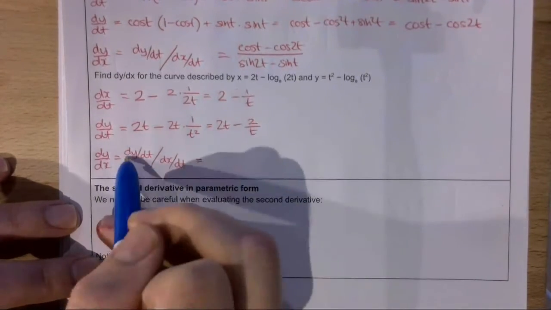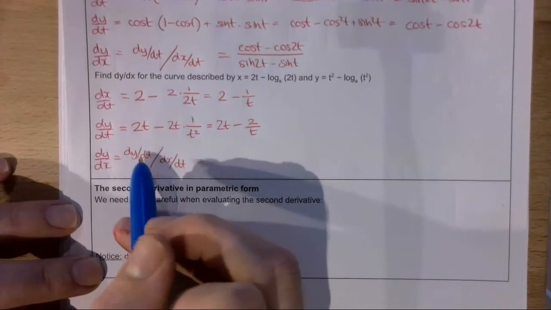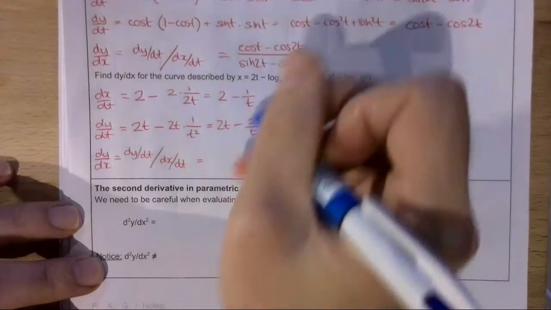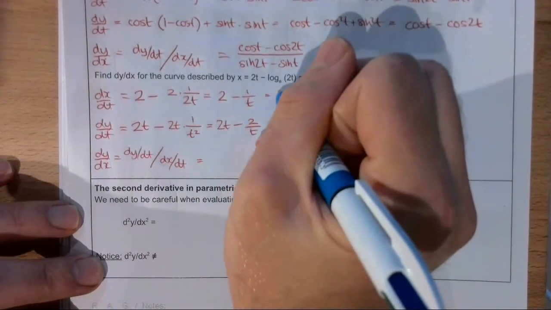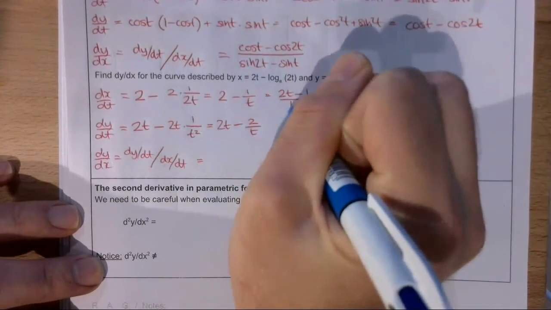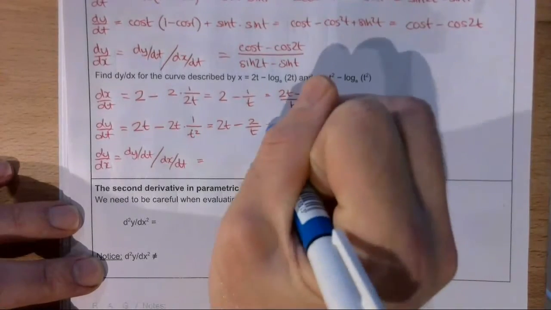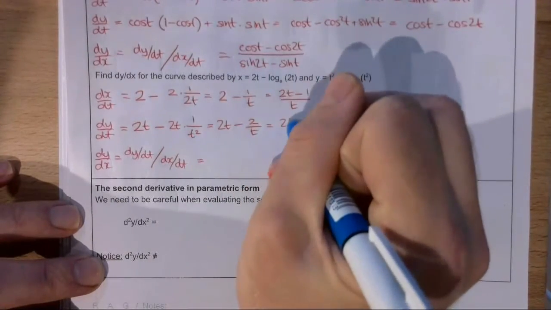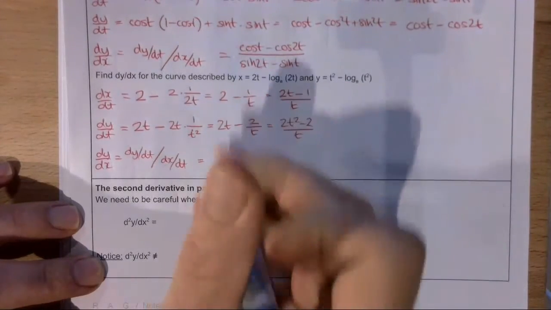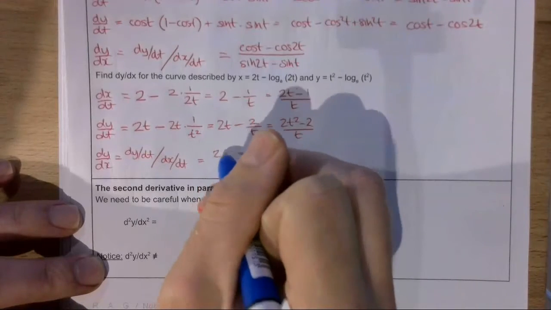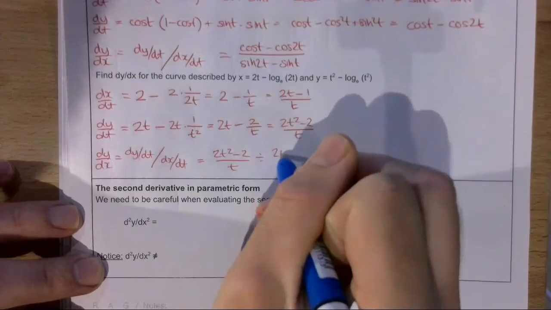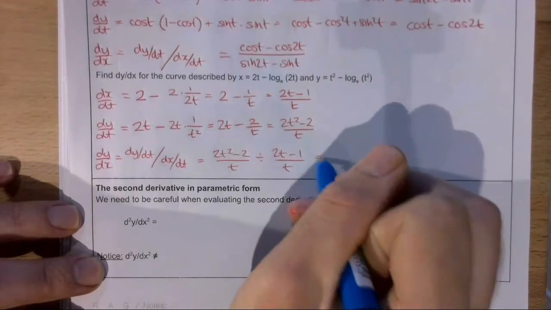Just looking at these, these are the expressions I'm going to substitute in here, but because I'm doing a division, if I can write these as single fractions, that's going to help me out. So, writing it as a single fraction, I think dx by dt would be 2t minus 1 over t, and dy by dt is going to be 2t squared minus 2 over t. And then as I do this division here, I'm going to get 2t squared minus 2 over t divided by 2t minus 1 over t.